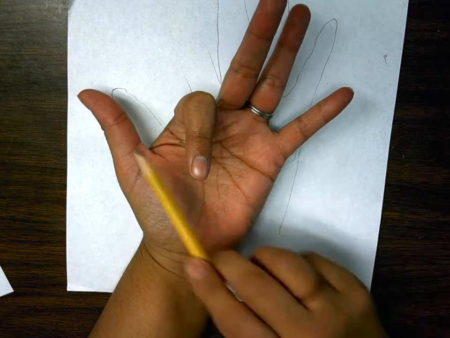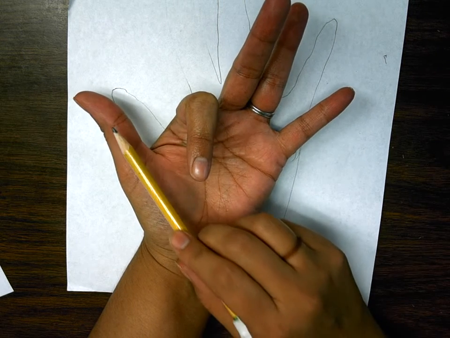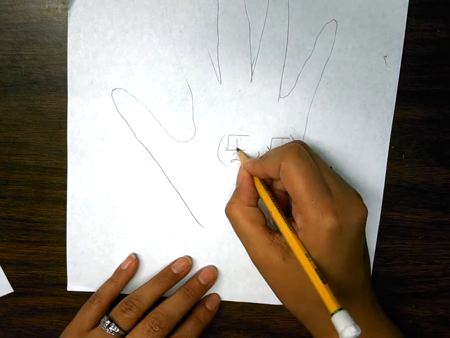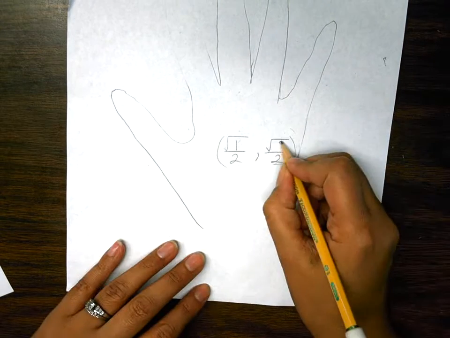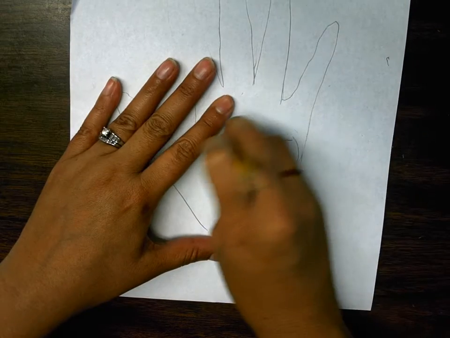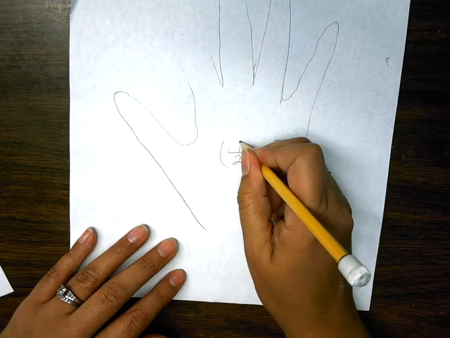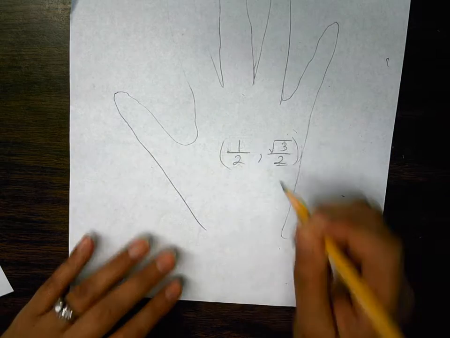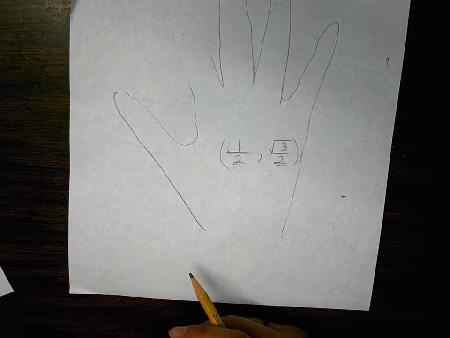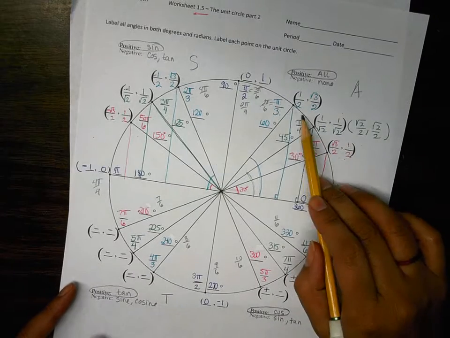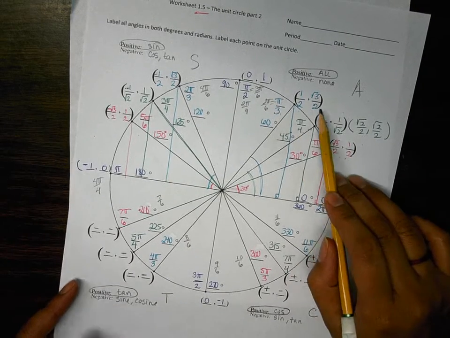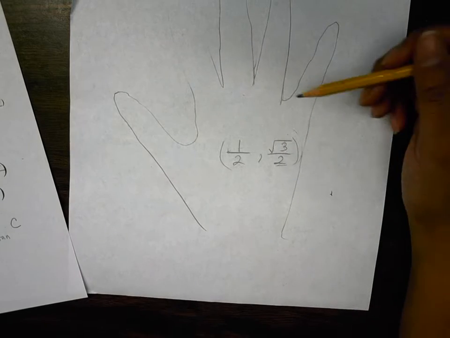What do I have under the root for the x? 1. Root 1 over 2, and for the other one? Root 3 over 2, and the square root of 1 is the same as what? 1. Do you see that? Yes? And is that the ordered pair that we have here?